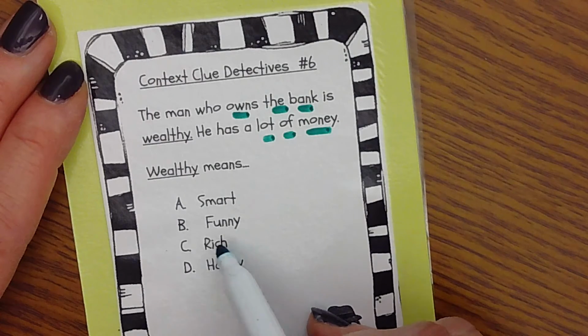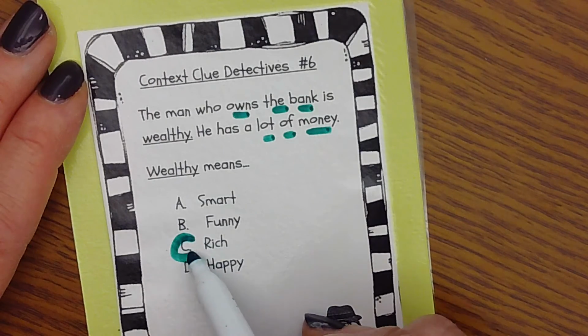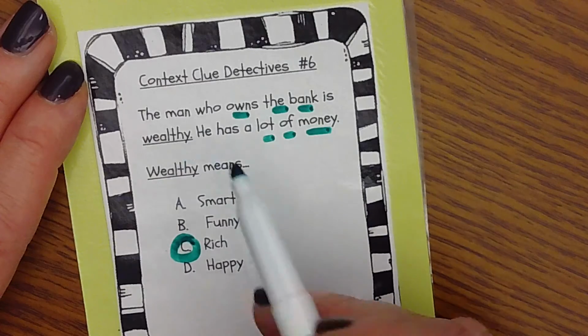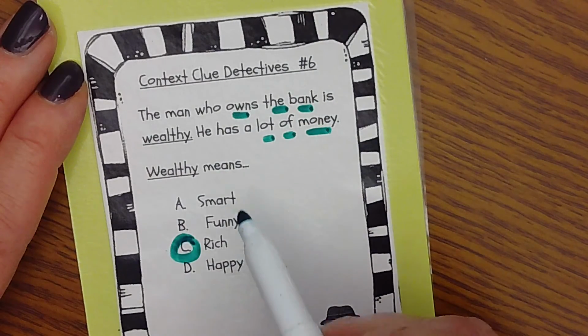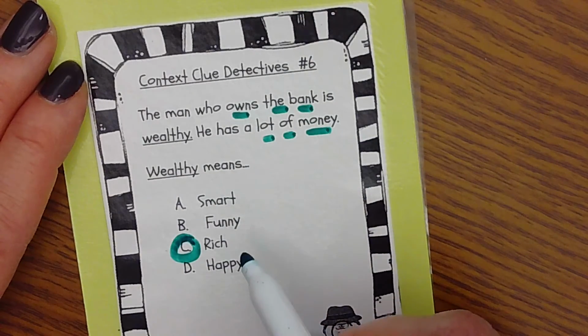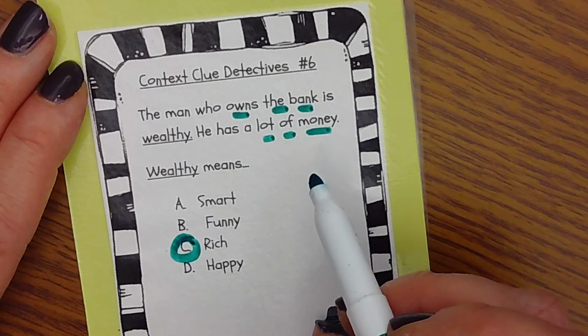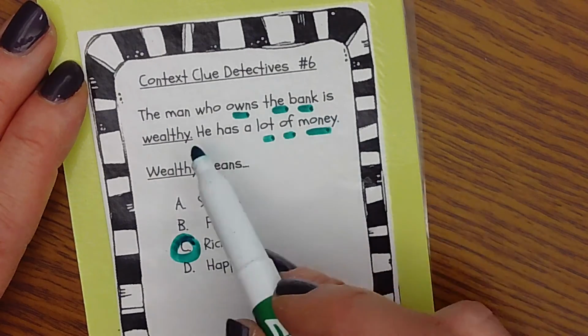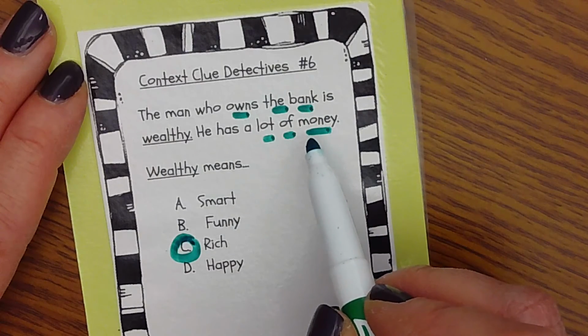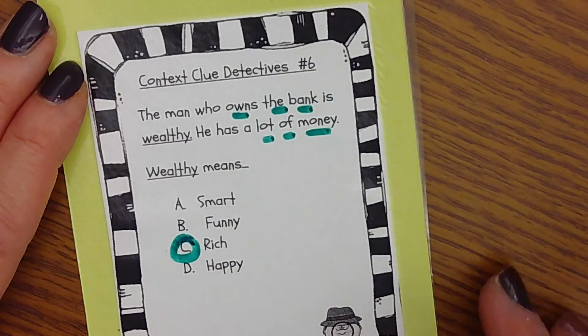So this word is a synonym for rich. What is a word that means the same as rich? Wealthy. Wealthy and rich are synonyms. And I knew this one, and now I figured out my tricky word. He owns his own bank. He is rich. He has lots of money. Let's do one more. You're doing a great job.